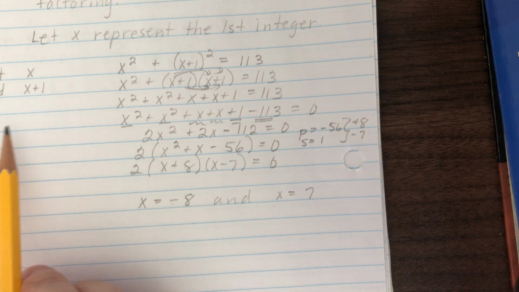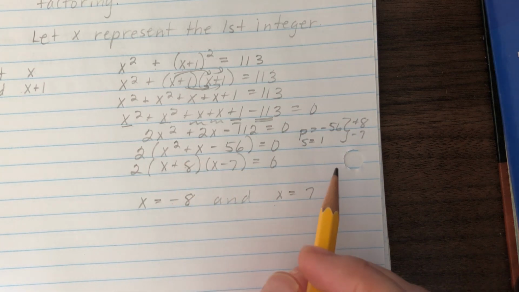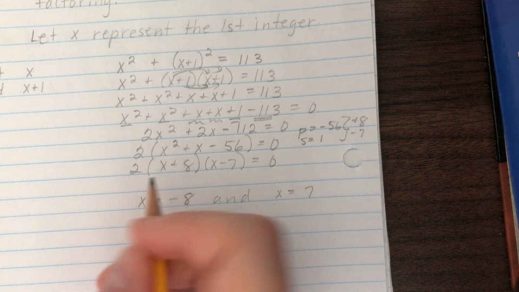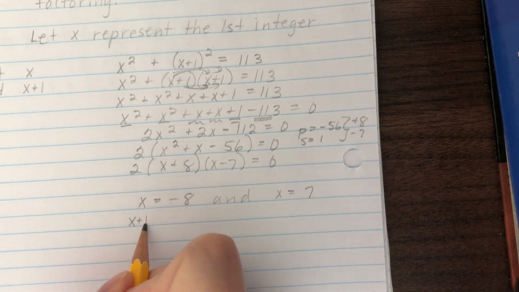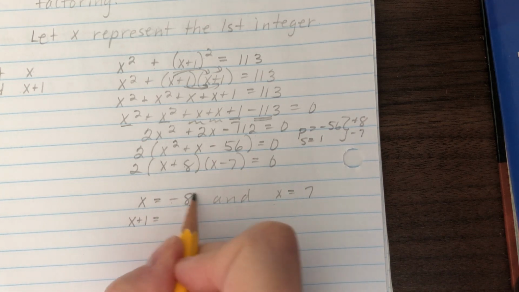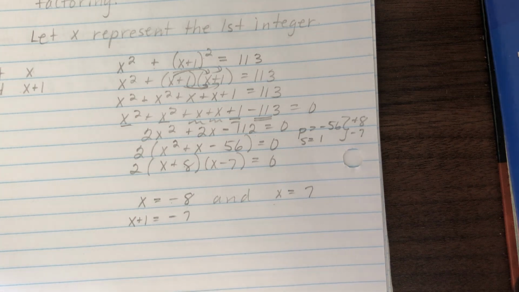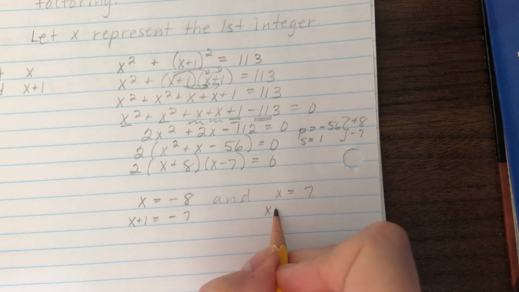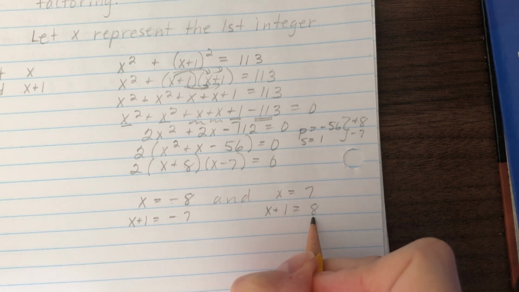Now what about the second consecutive integer? Well, if the first integer is x and it is negative 8, the second integer will be x plus 1. It would be 1 more than negative 8. It would be negative 7. If the first integer is 7, the second integer that follows it on the number line will be 8.